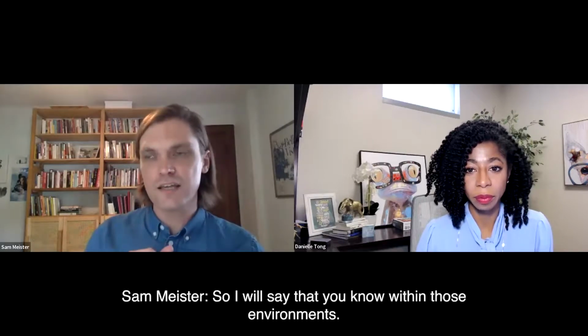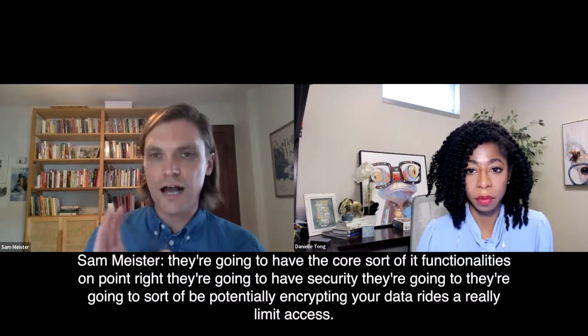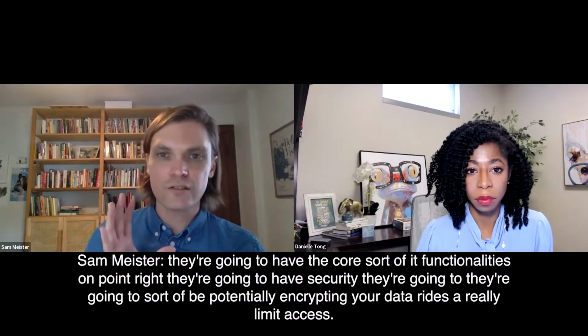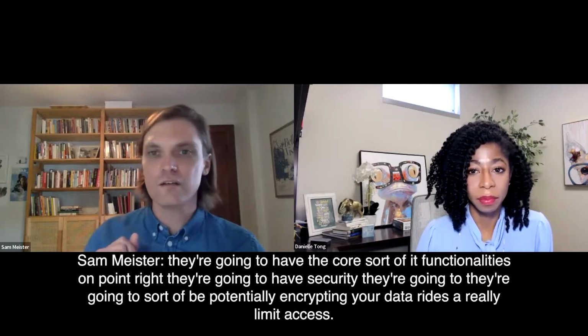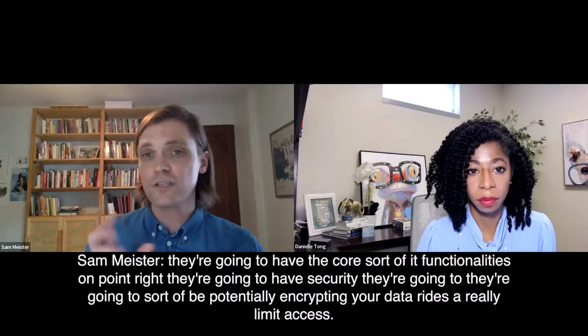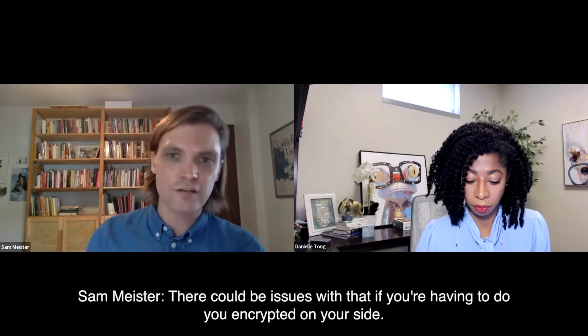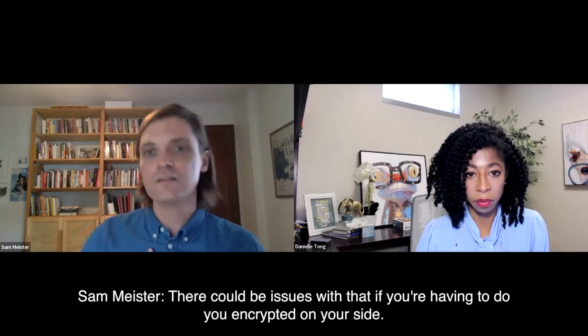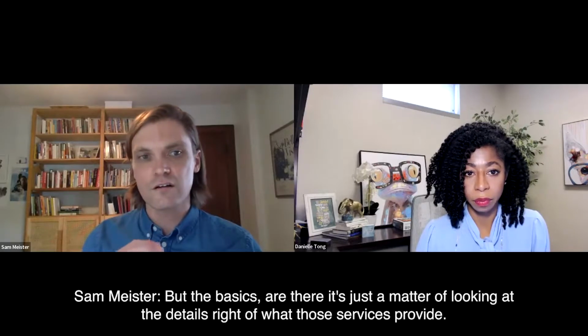I will say that within those environments, they're going to have the core IT functionalities on point, right? They're going to have security. They're potentially going to be encrypting your data to really limit access. There could be issues with that if you have to de-encrypt it on your side. But the basics are there.